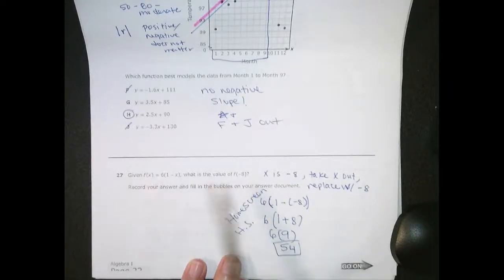It says so right there. That's an x. That's a negative 8. That means x is negative 8. It's more of a can you read it question, not can you do the math question. So you're going to take the x out and replace it with negative 8. Let's be careful how we do that. So you put a 6, a parenthesis, a 1, a subtract. Negative 8 goes here, and then there's a parenthesis there. I did put mine in a second set of parentheses because I don't have time for mistakes. Type it in. I got 54. I did the work here, though.